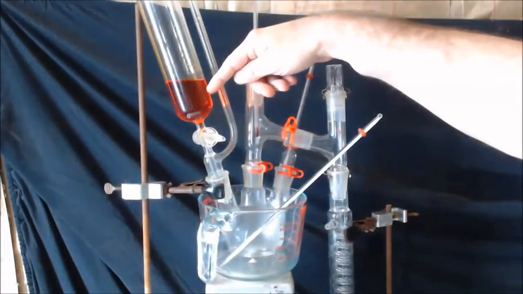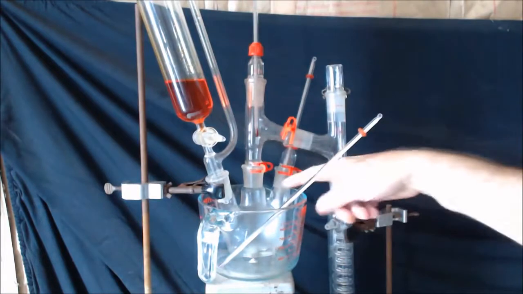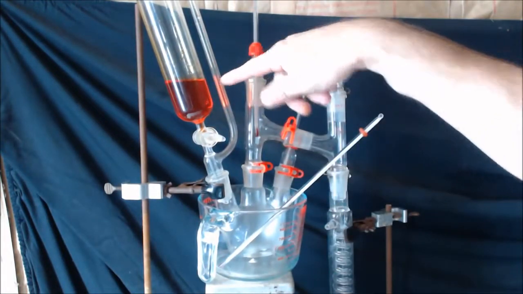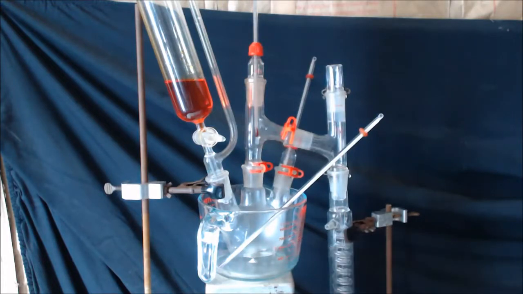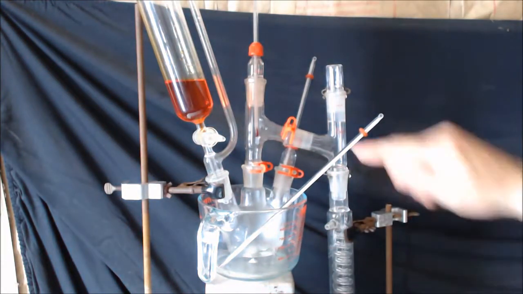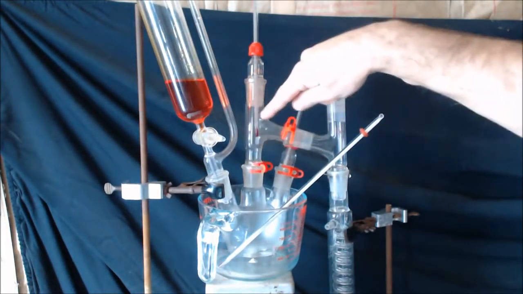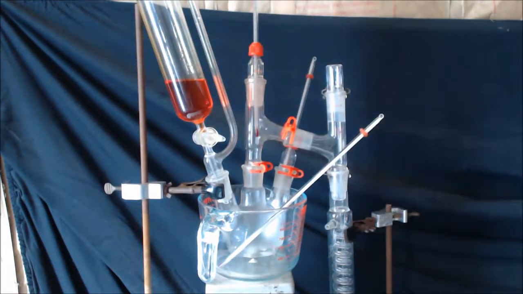We got our chromic acid. We're going to drip into our ethanol that's in here. Okay, and you can see it's reddish orange. When it comes down here, it'll turn green. That's why I want you to see this. I'm going to heat it up as it goes so it can distill. It'll come up here and come down here.